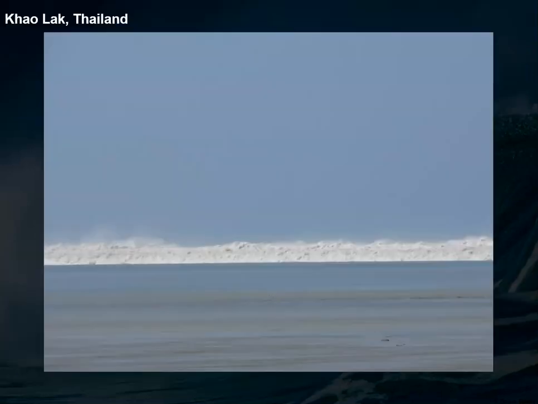So here in Thailand, there's nothing here for scale. Is this 10 miles away? Is this 2 miles away? How tall is this? This is all mud flats because the water is pulled away, and this is racing at you at 80 to 100 miles an hour.